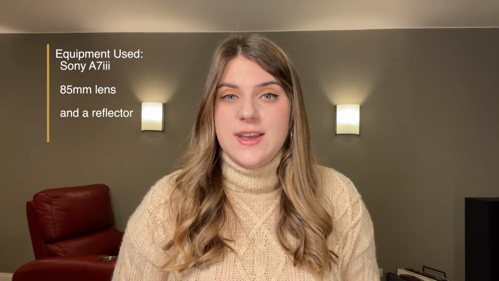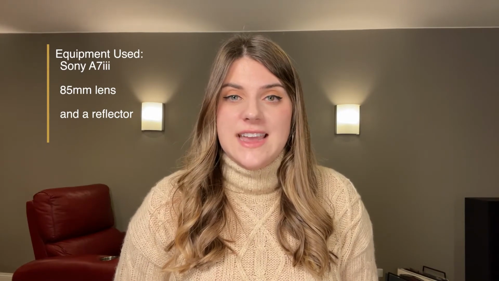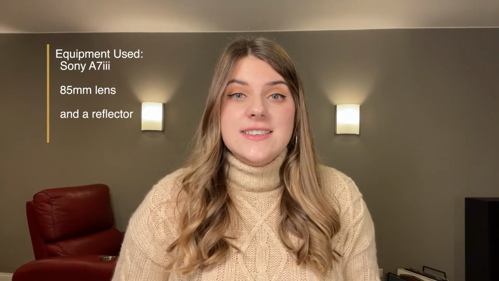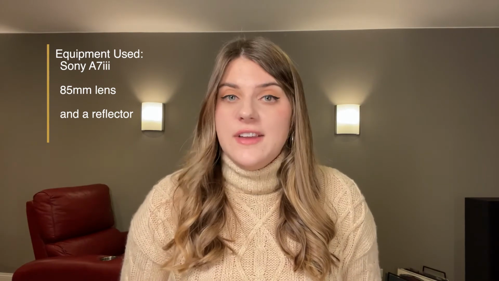The equipment that I was using that day was the Sony a7 III along with an 85mm lens and a reflector. Since Valentine's Day is all about love and passion, red is normally the color that is associated with those emotions, so I had decided to add some red elements into this shoot. Once I had taken the photos, it was time to open up Lightroom and begin editing.